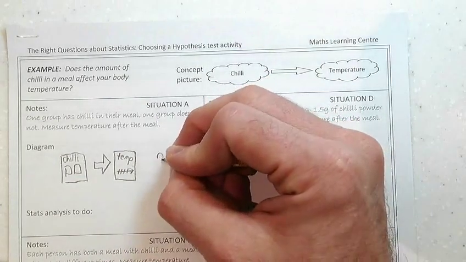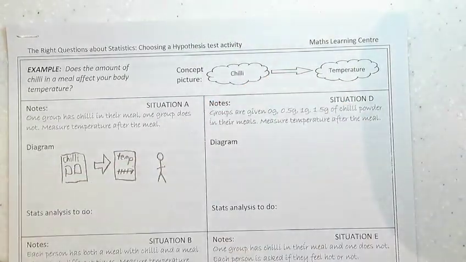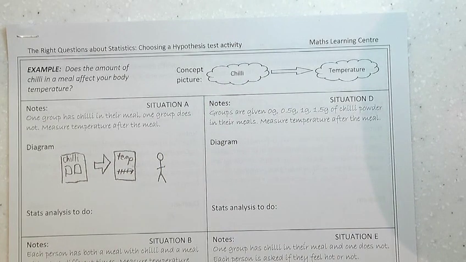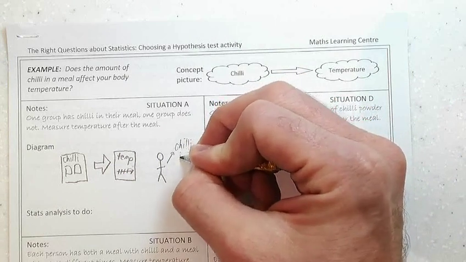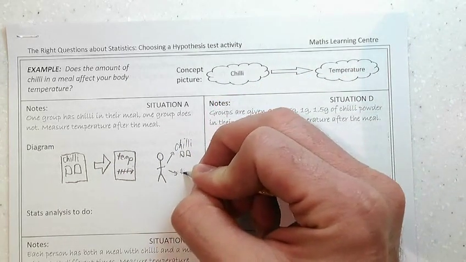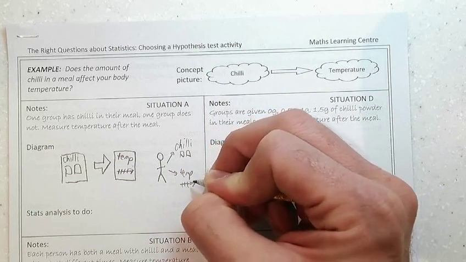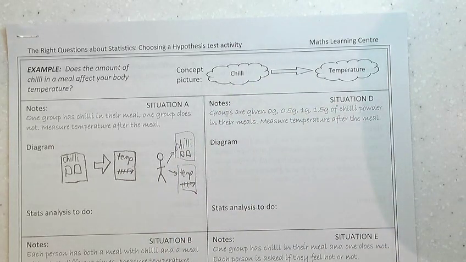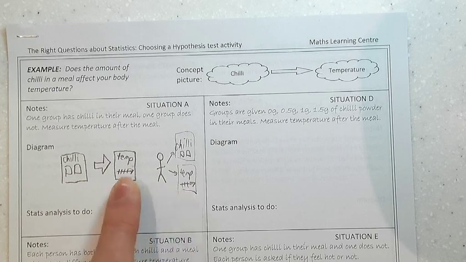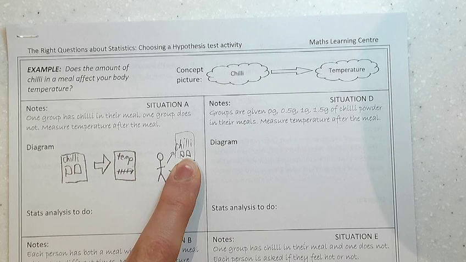Okay, so here's my question. When I look at my individual people, what have I written down about each person? Well, I've written down what group they're in. And I've written down their temperature. And what I've done is I've measured the temperature once. So this outcome variable here has only been measured once per person. And each person is only in one of these chili groups. And so this is an independent group situation.